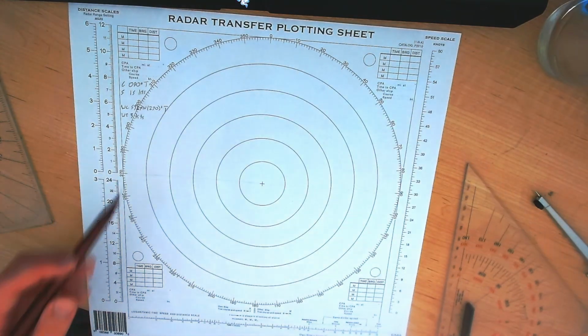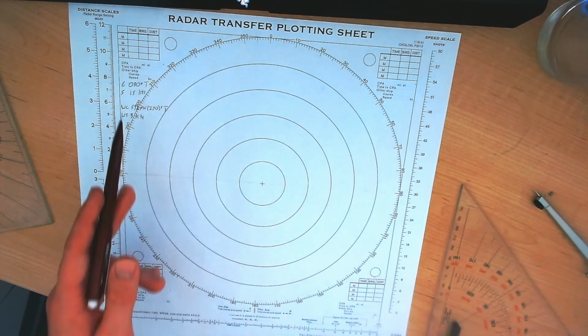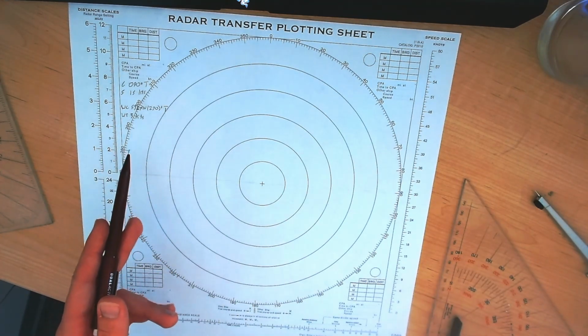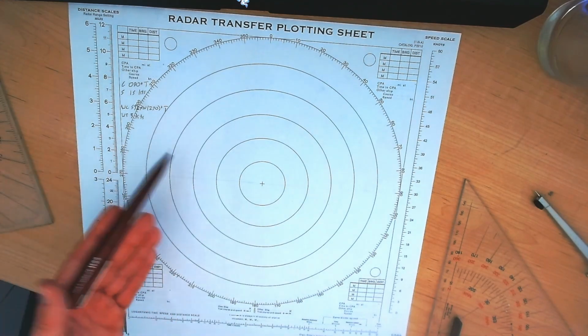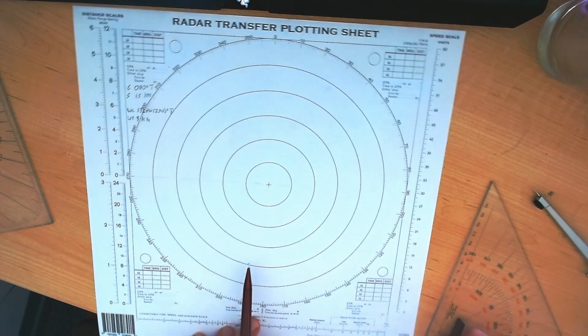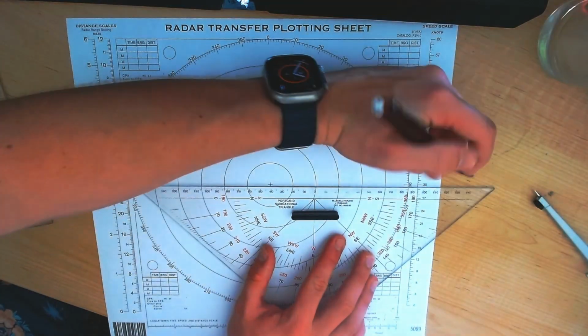For our next problem, we're on a course of 090 degrees true, speed of 15 knots. And the wind is coming from our stern, or 270 degrees true, at a speed of 3 knots. First step in this problem, again, is to mark out our own ship's course and speed.